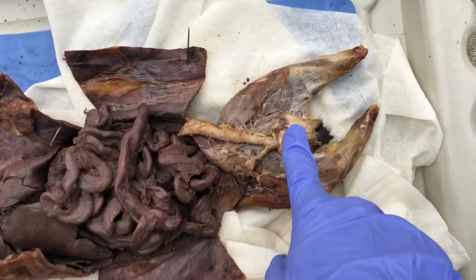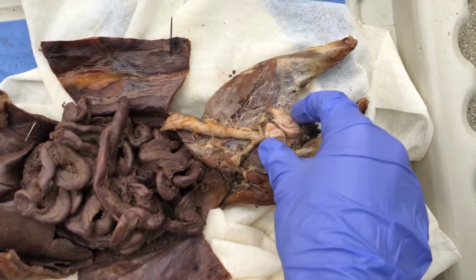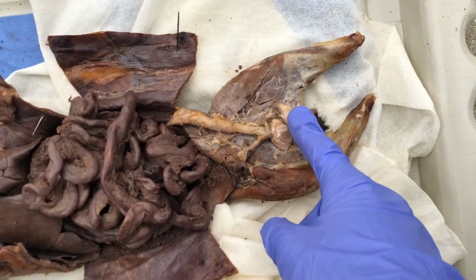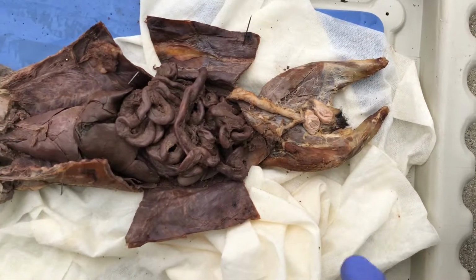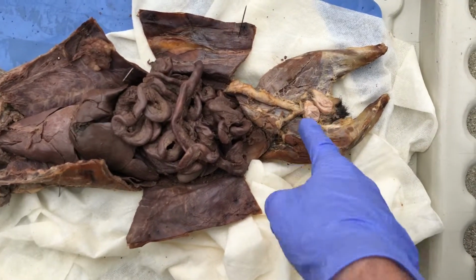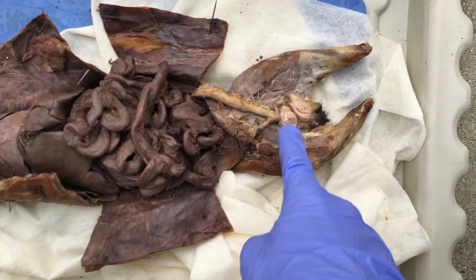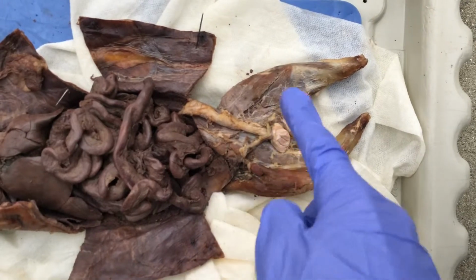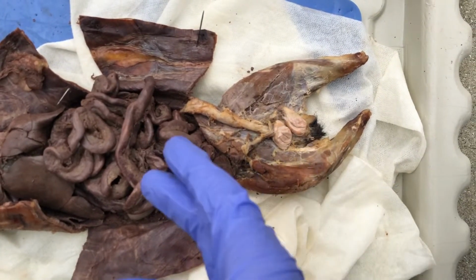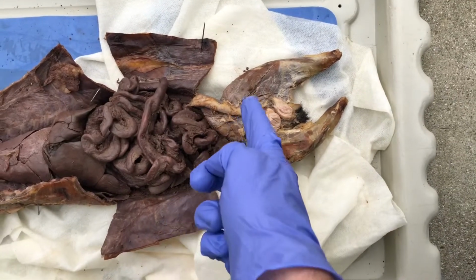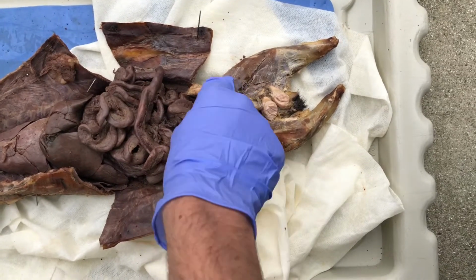Here are the testicles, or testes. The testes are responsible for producing sperm and semen. The spermatic cord is a cord that supports the testes within the scrotum, and inside the testes is the epididymis, which is a coiled tube that transports sperm from the testes. The urethra is just the tube that carries sperm and urine out the penis.